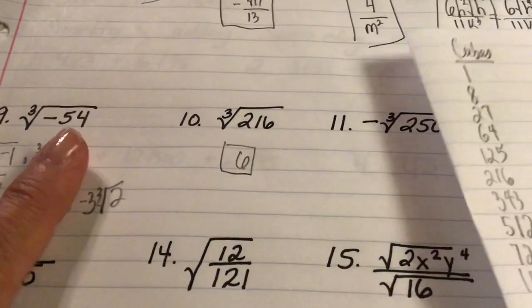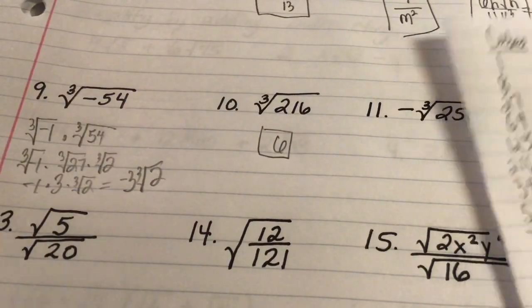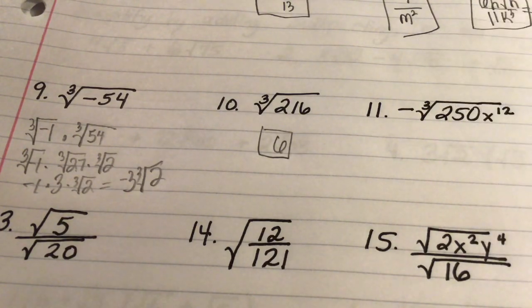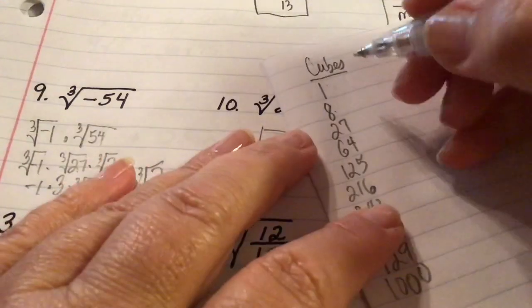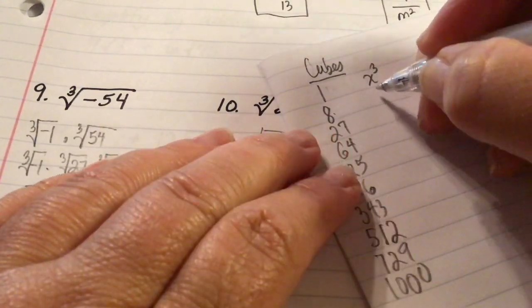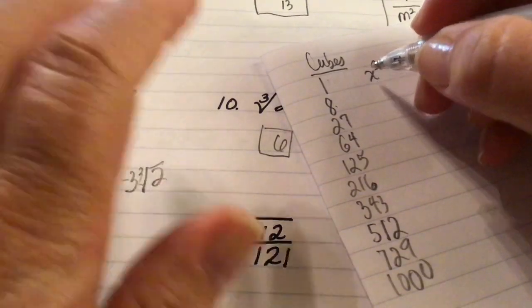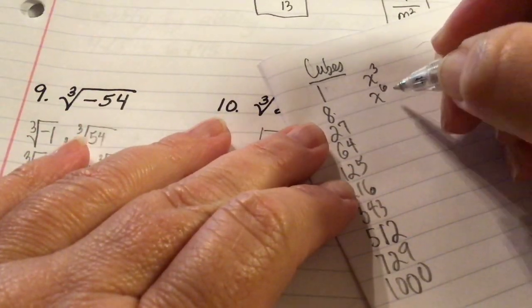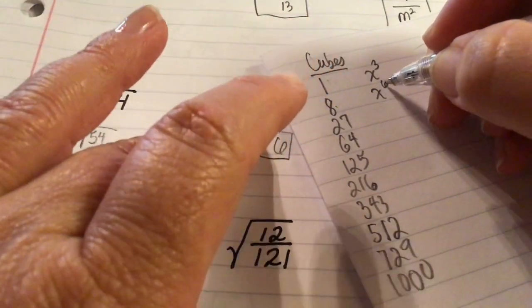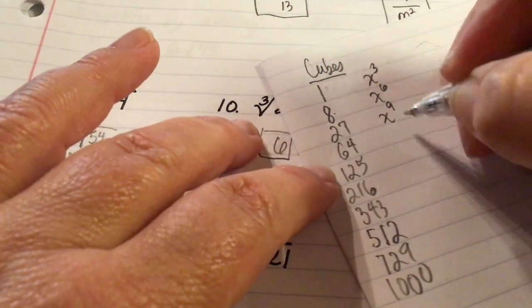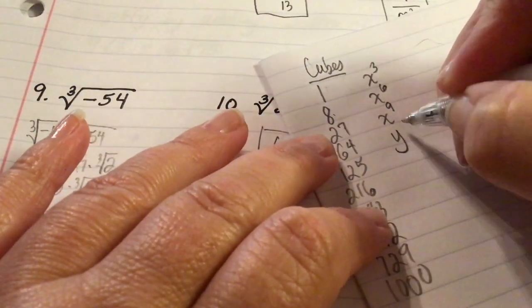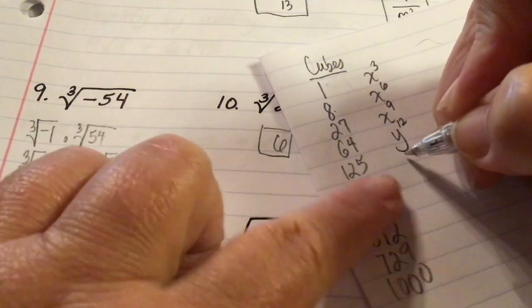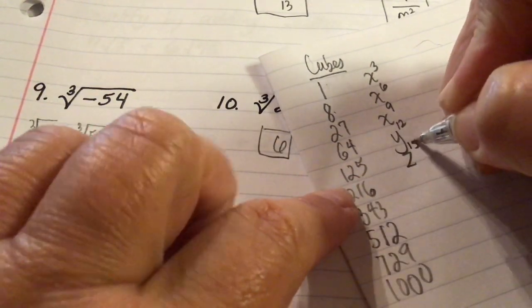Okay, now look at number 11. Not quite as easy because 250 is not in my list. And quickly I want to talk about variables. X to the third is a perfect cube because x times x times x is x to the third. X to the sixth is a perfect cube. X squared times x squared times x squared is x to the sixth. X to the ninth is a perfect cube. X to the third times x to the third times x to the third. Y to the 12th is a perfect cube. Z to the 15th is a perfect cube.